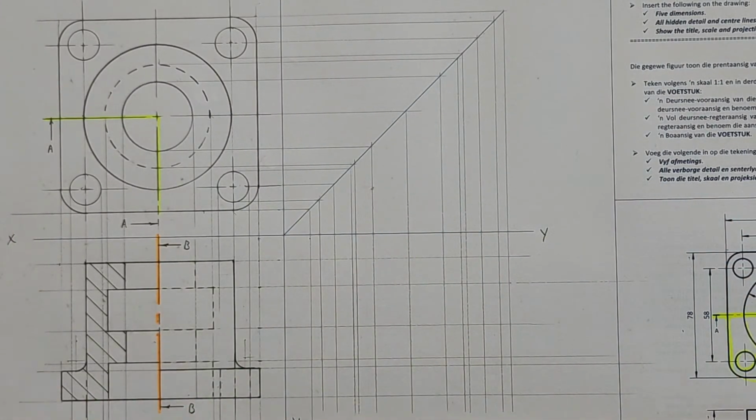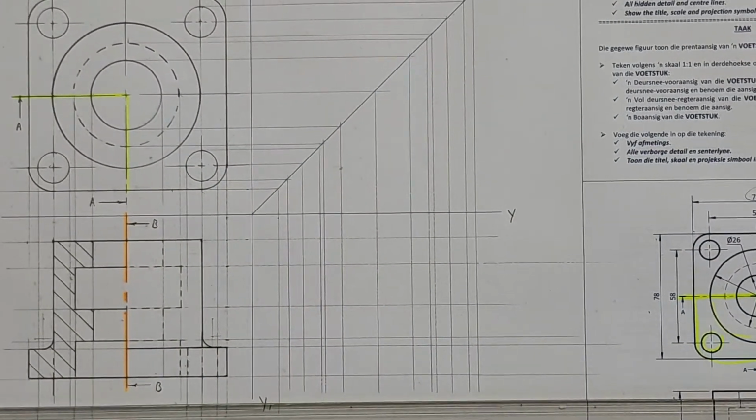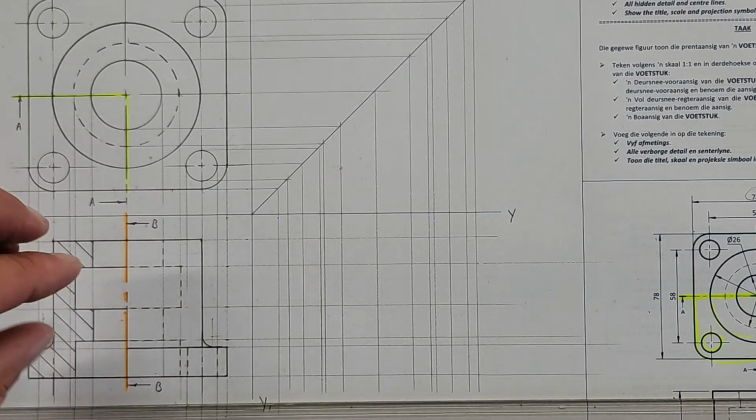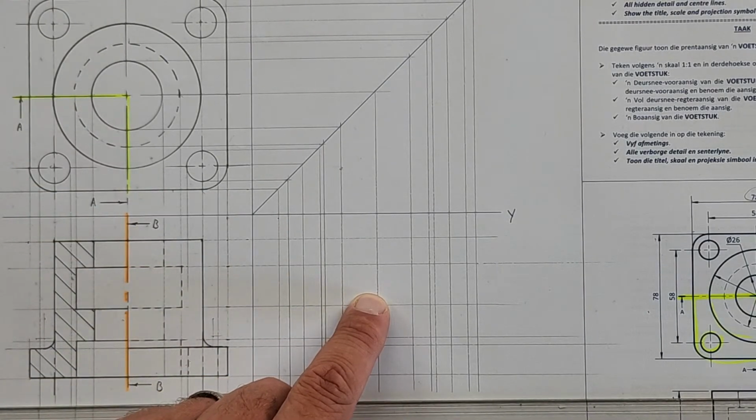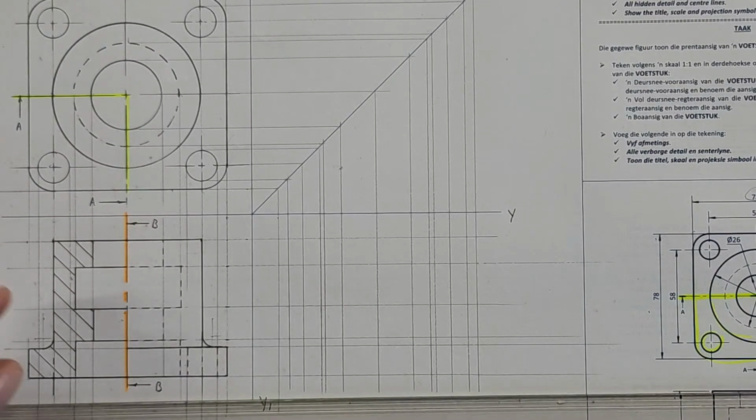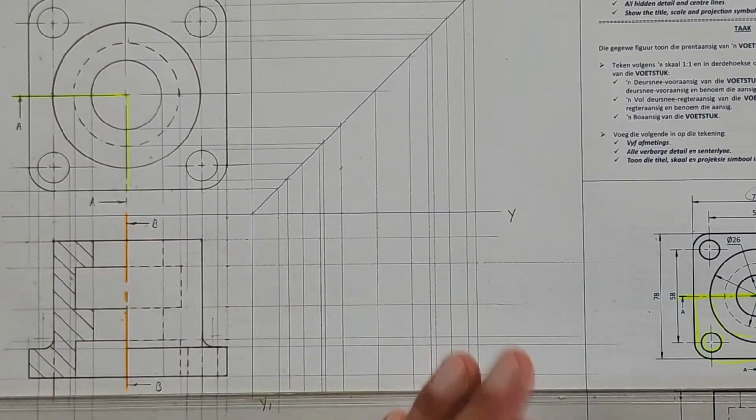Okay, now the mistake a lot of learners do is they already think I am looking at this full sectional right view with this part already removed. No, each view is interpreted separately.